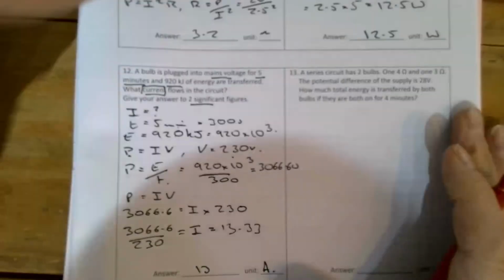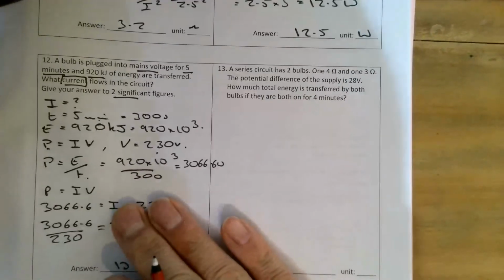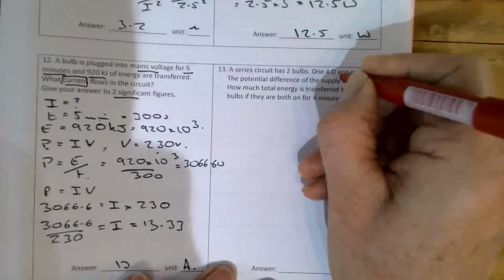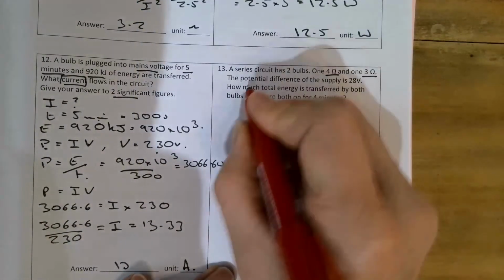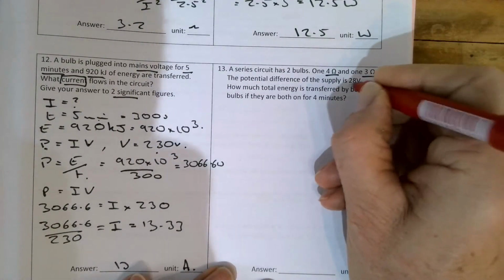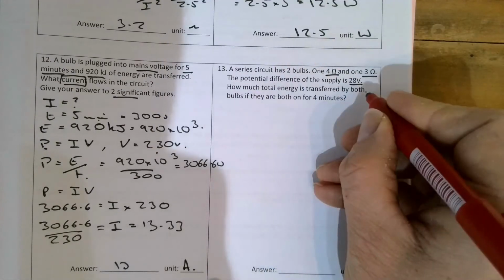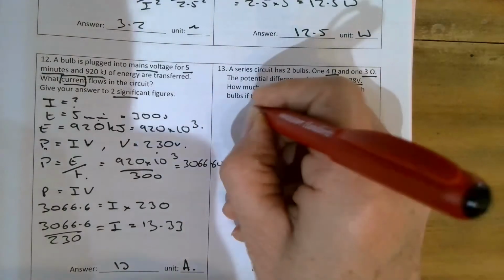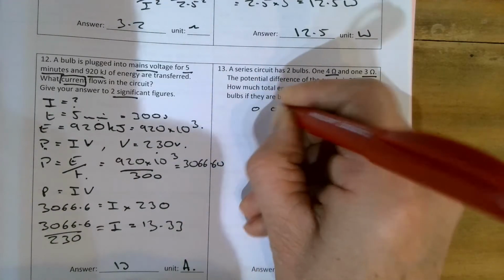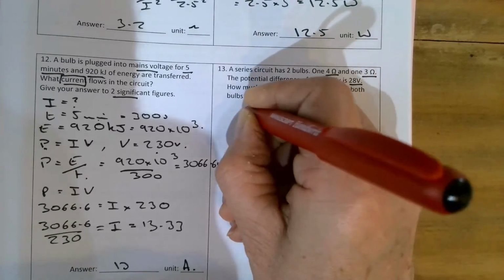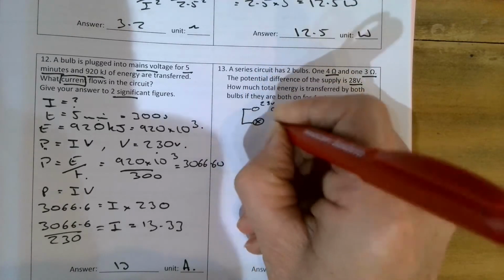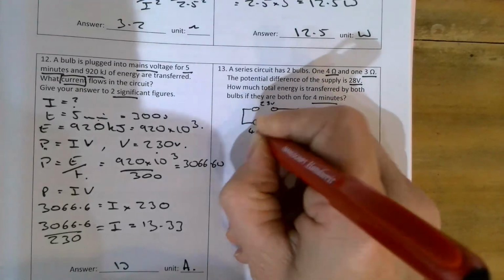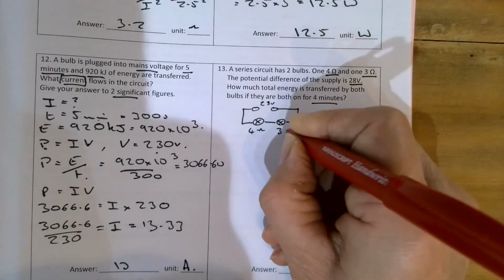So, last one then. The series circuit has two bulbs, one 4 ohms, one 3 ohms. Potential difference of the supply is 28 volts. How much total energy is transferred by both bulbs if they're both on for 4 minutes? So, we have a supply of 28 volts, two bulbs, and we've got 4 ohms and 3 ohms.